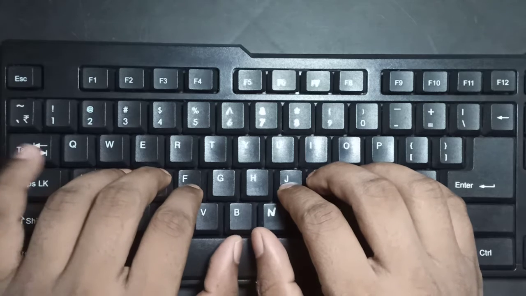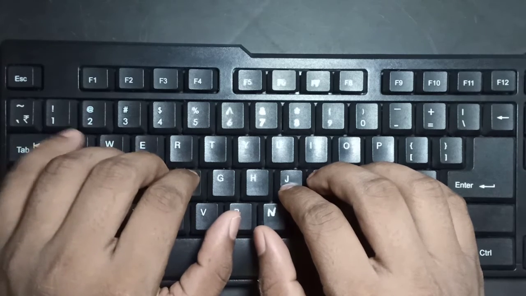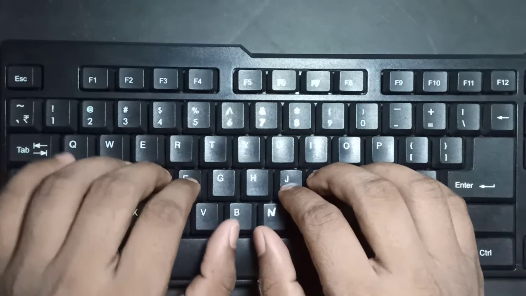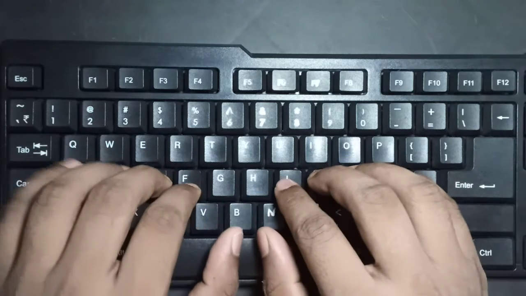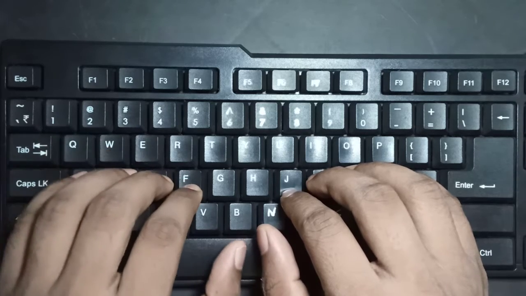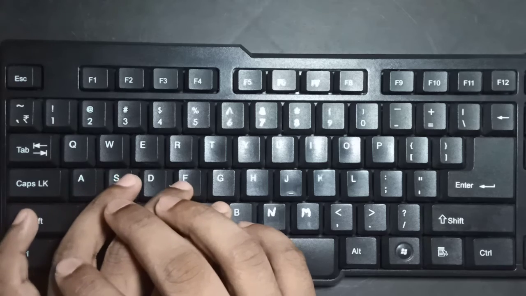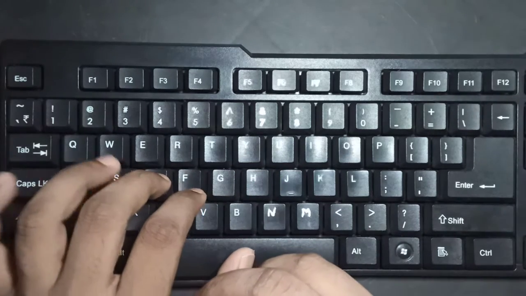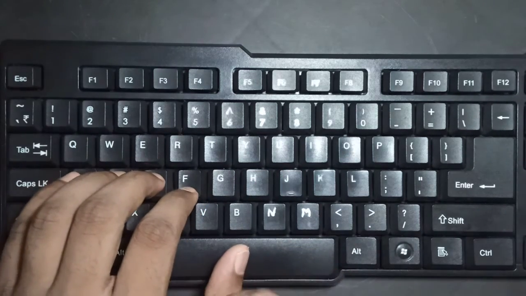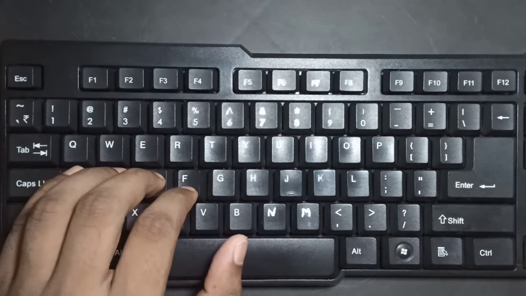From your little finger you have to type Q of the top row, or upper row. You have to type Q from your little finger. You have to type W with your ring finger, and bring your ring finger again back on the home row. Similarly for others also you have to apply.